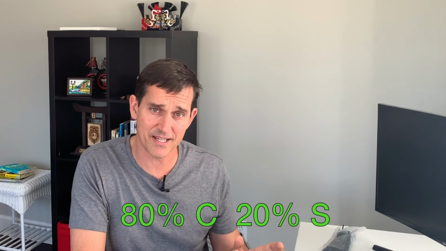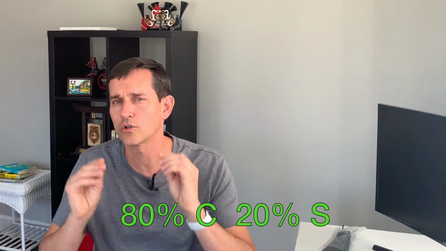It's more diversified than the S&P 500, albeit with more risk. The S fund is an index of small and mid-sized companies not included in the S&P 500 index. Therefore, a mix of 80% C and 20% S will closely mimic the total stock market index fund. Next, the Warren Buffett TSP allocation.